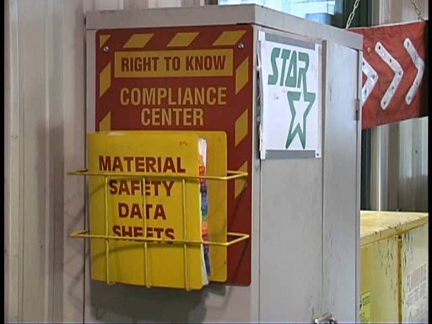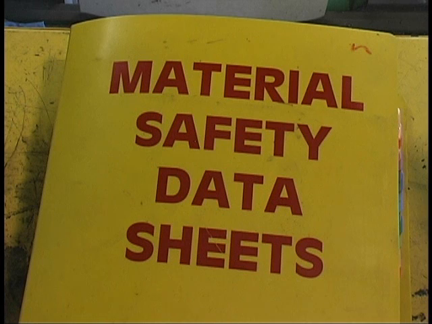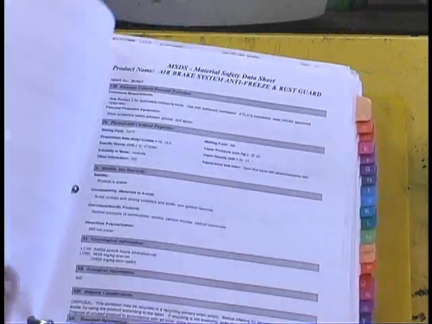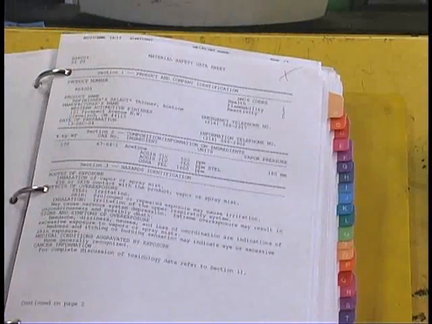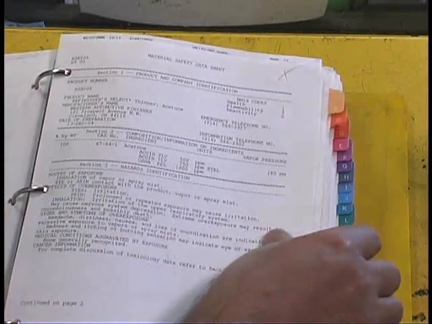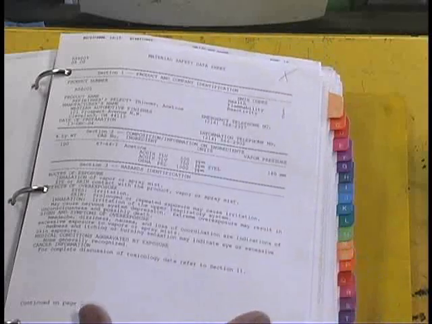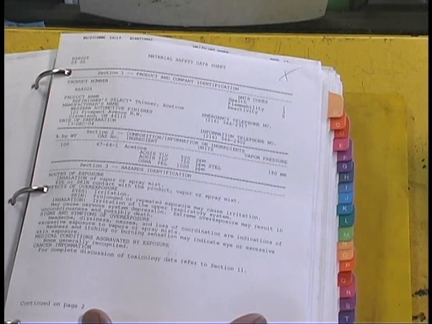Information on these hazards can be found in the Material Safety Data Sheets, or commonly referred to as MSDS. These documents hold important information in regards to the chemicals you use. This would include information about a substance's hazards, storing and handling, exposure limits, and recommended personal protective equipment.